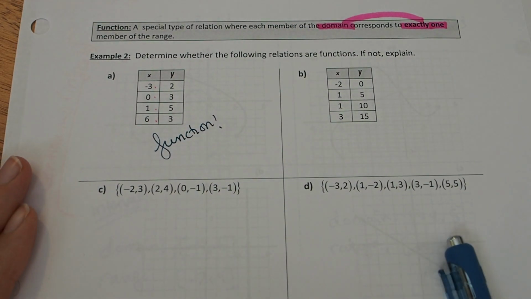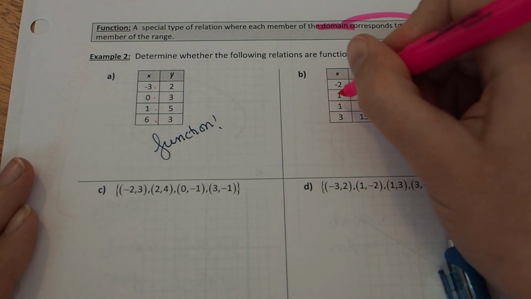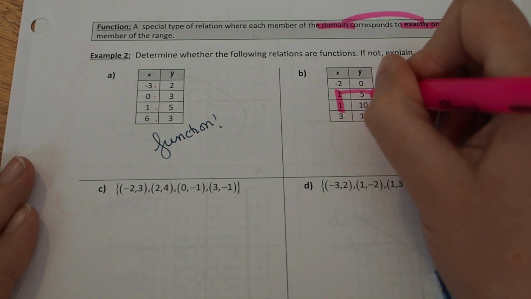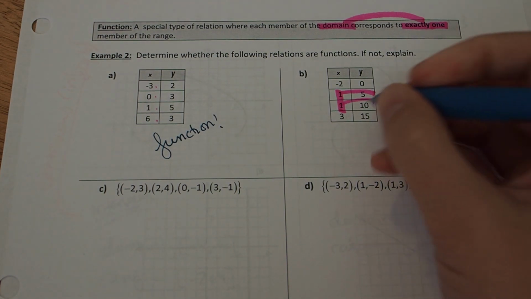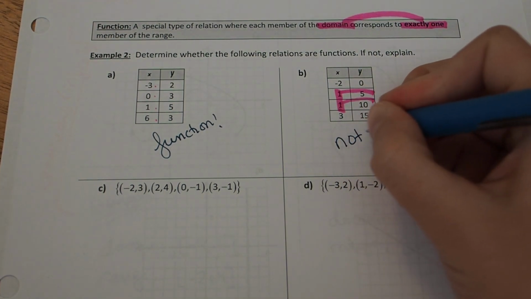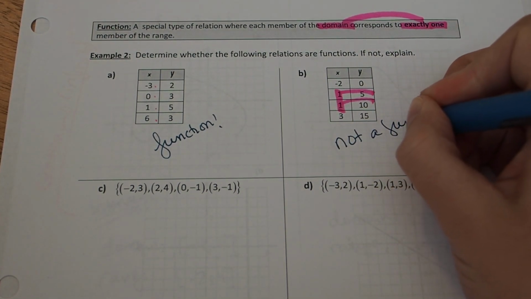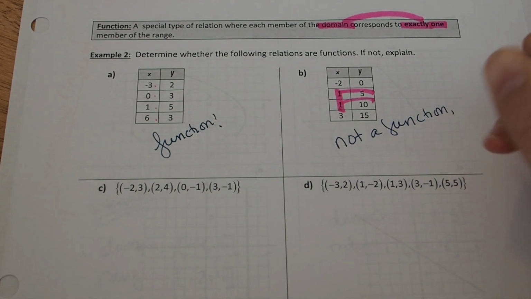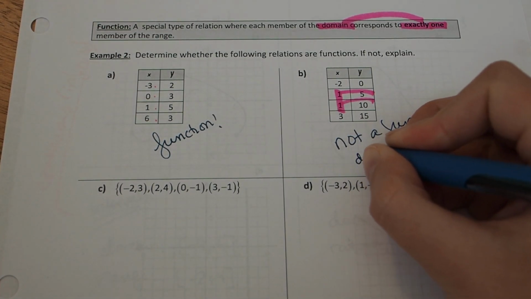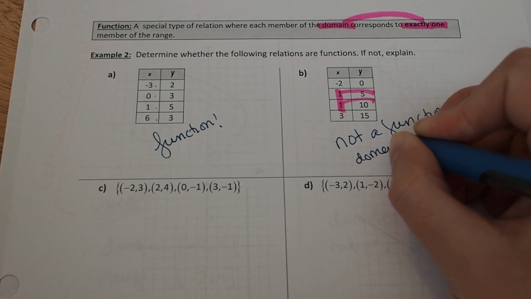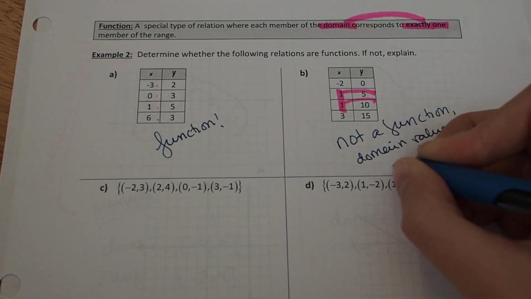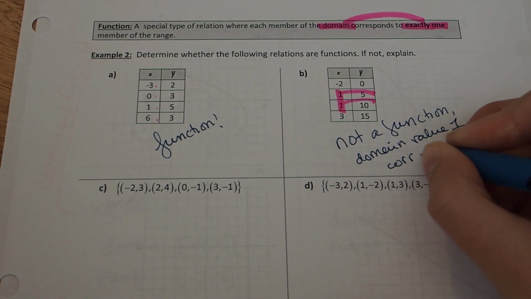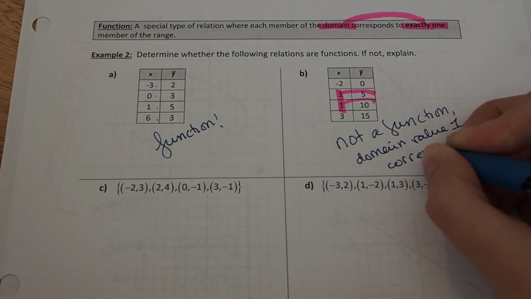Okay. If you're looking at the next one, though, you see that you have two domain values that are the same, two values that pair to two different range values. So this one is not a function. Not a function because the domain value 1 corresponds to two members of the range.